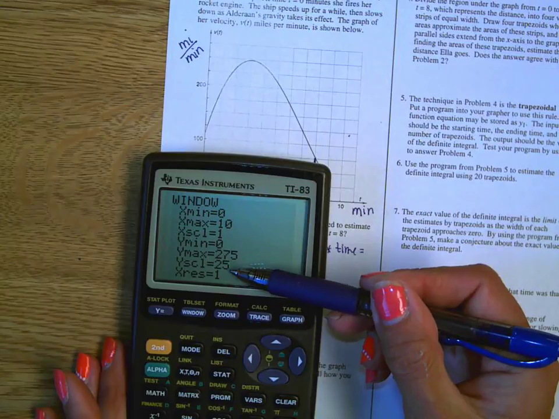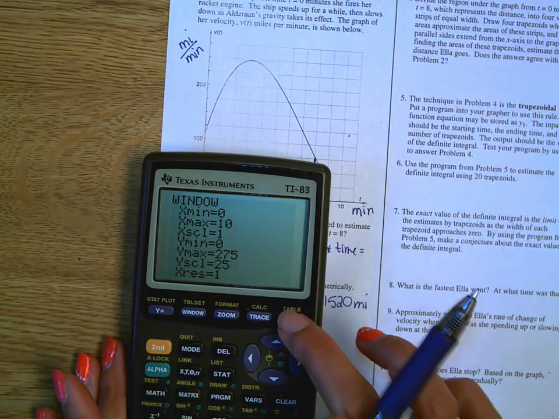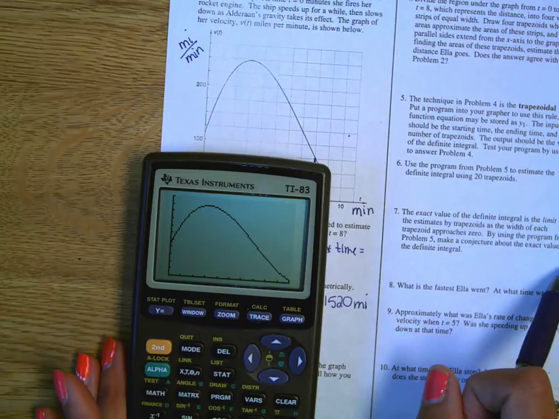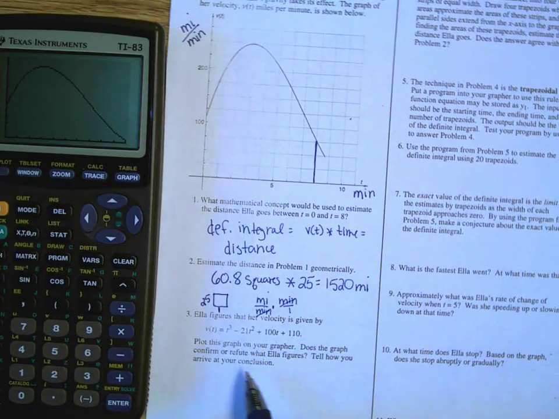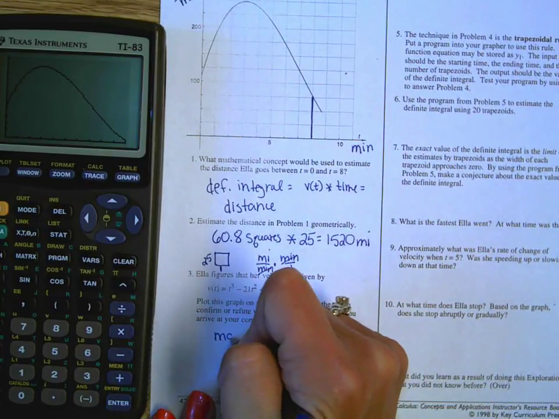Not that this thing matters. You could have left it at 1. It would have just made that y-axis really thick. So now when I graph, it should look very similar to what's on our paper if she was right. And it appears that she is. So tell how you arrive at your conclusion. It matched the calculator.